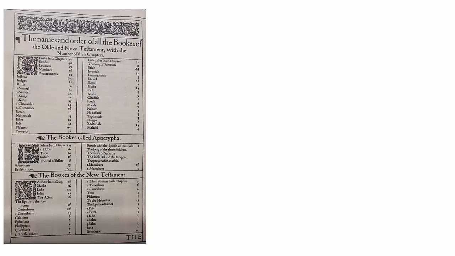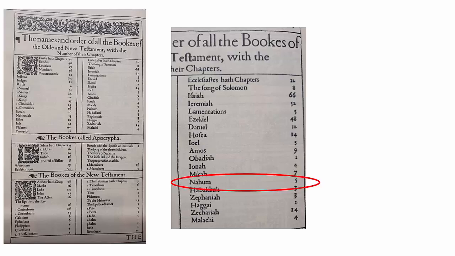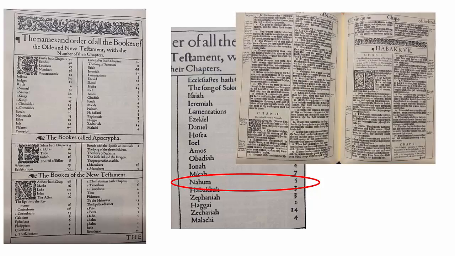So I'll bring you now to the 1611 contents page. I gazed at this when I first picked up my first 1611 about 14 months ago or thereabouts, and I was puzzled as to why the book of Nahum had 5 represented in its total number of chapters, when everyone knows that it's got 3.